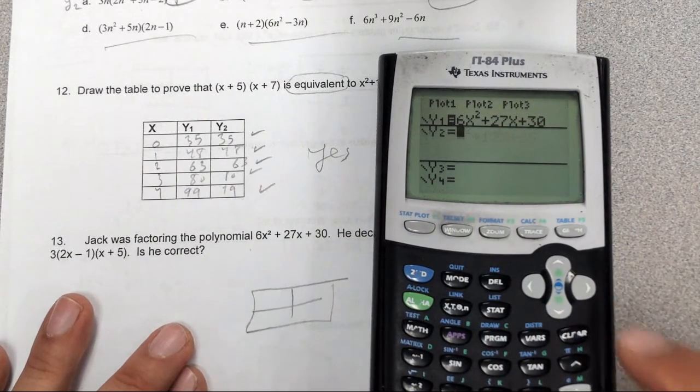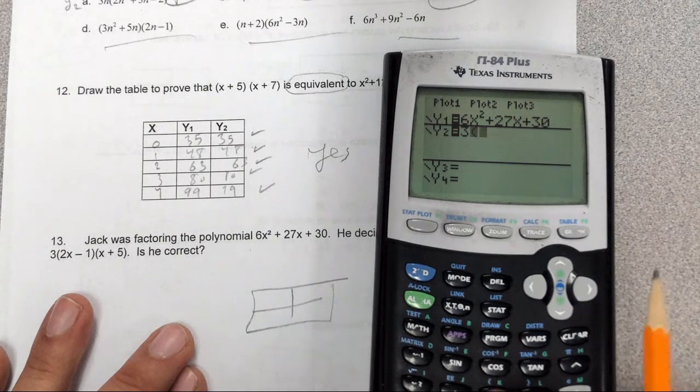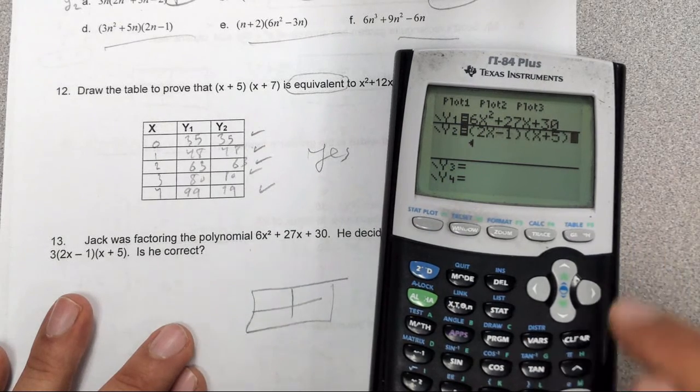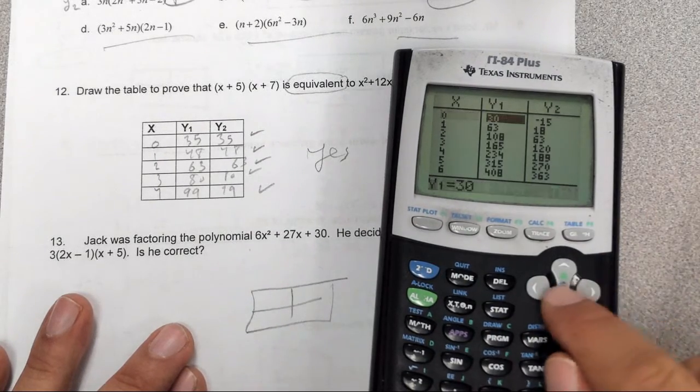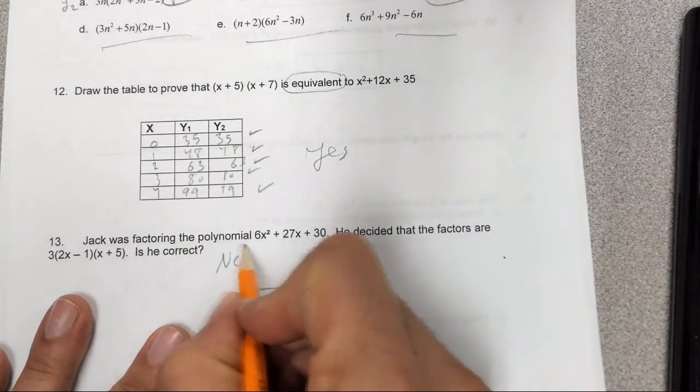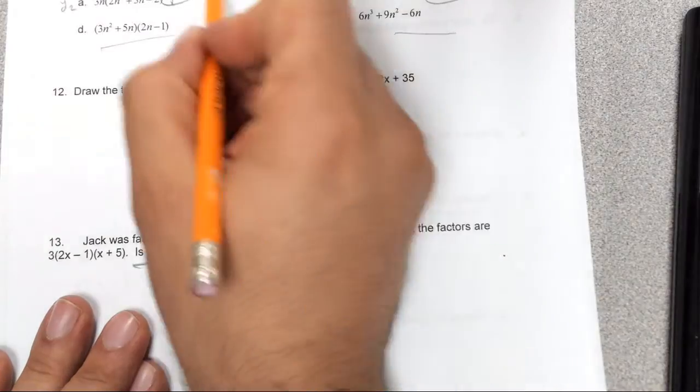So that one, is it the same? Is it correct with this one right here? Alright, let's see. Nope. They're all different. So, is he correct? No, he's not. So, if it's asked you, is he correct? Is it equivalent? These are your calculator tricks.